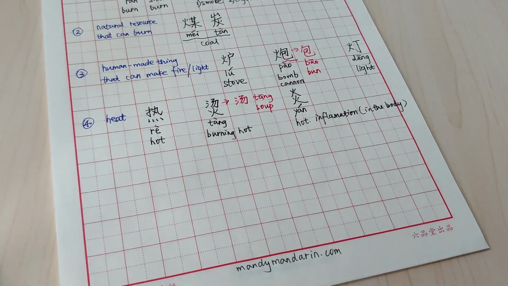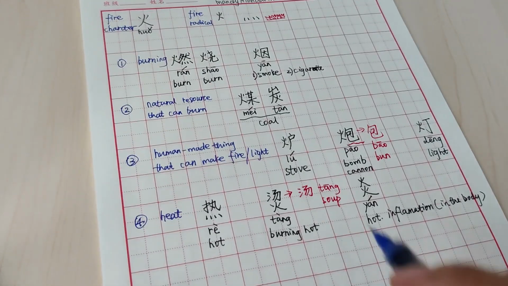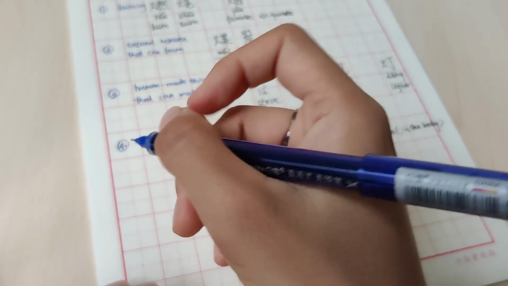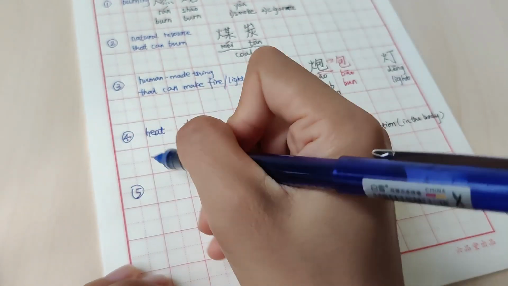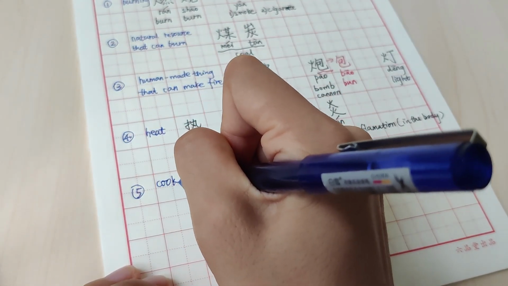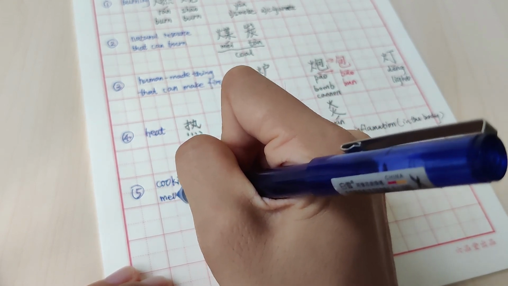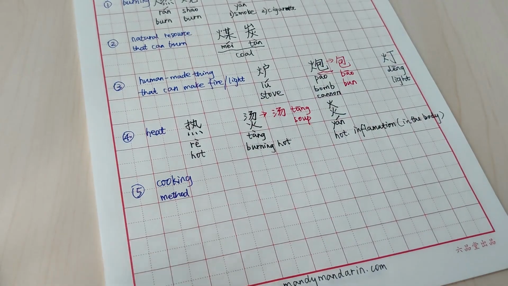Move on to the last category. Since we have fire, we can use the fire to cook. So now we are talking about the cooking method. Wow, that's a lot of words under these categories.